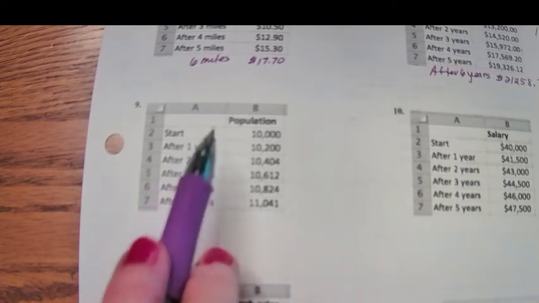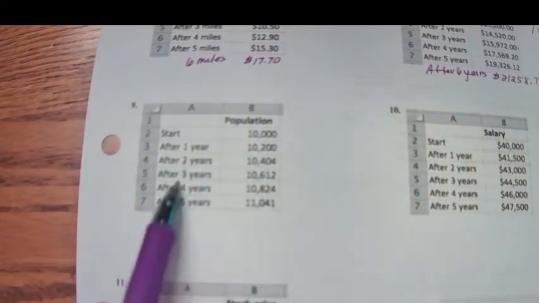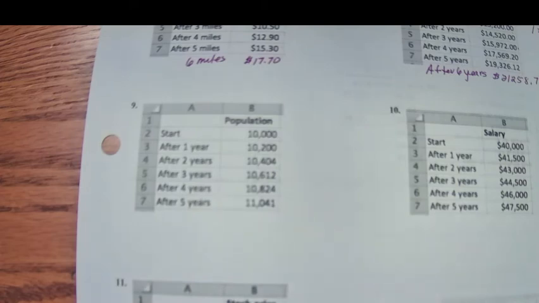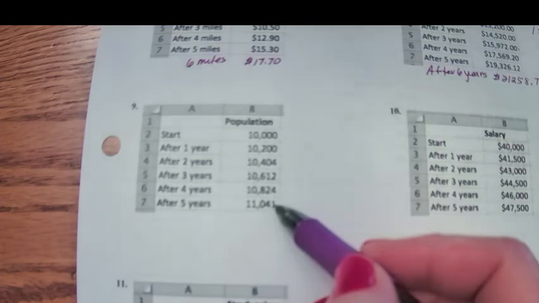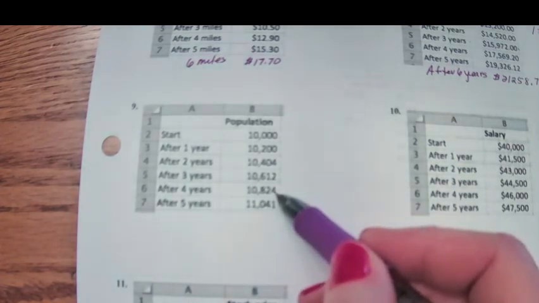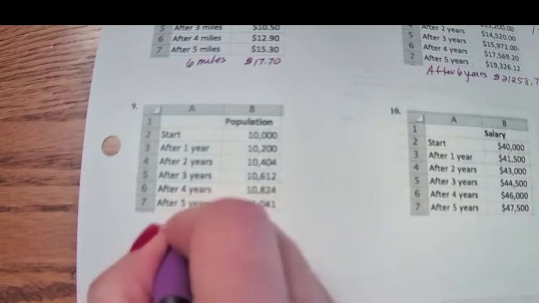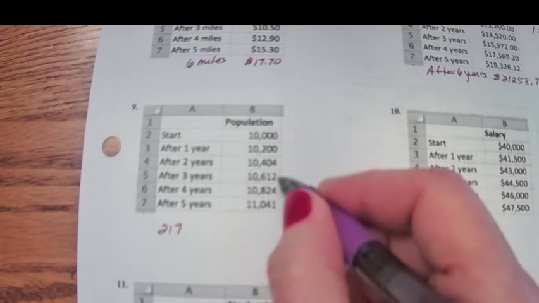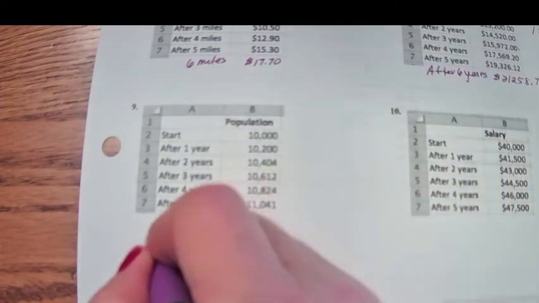So I'm going to leave performing that for 9, 10, 11, and 12 to you. But the first thing I did is subtract, and I got the difference was 217. And then these two rows I subtracted and got 212. Not linear.